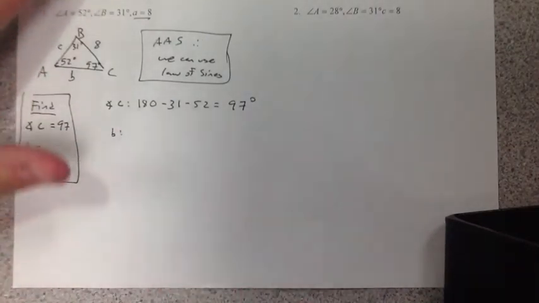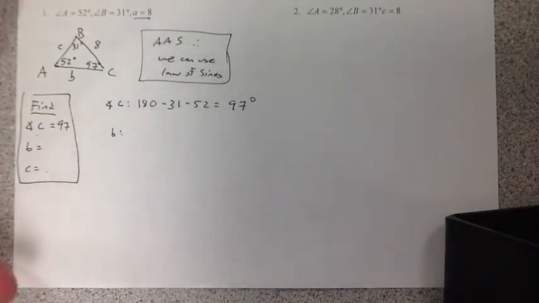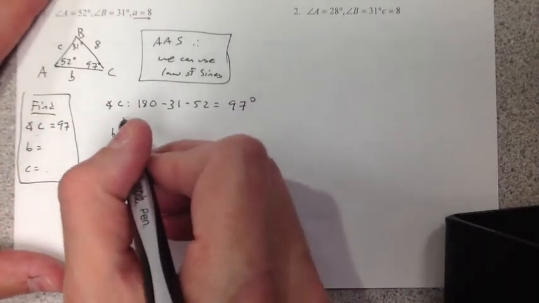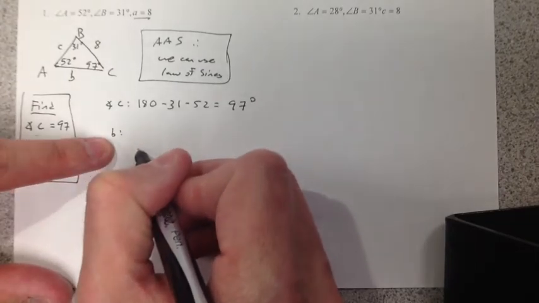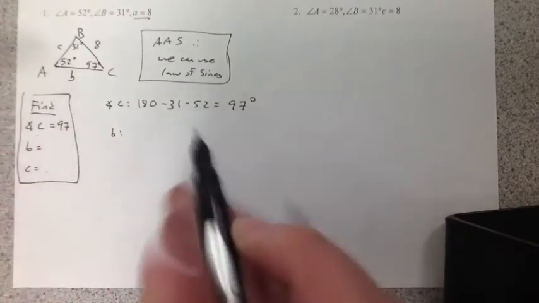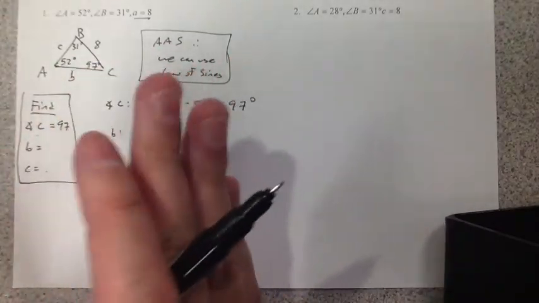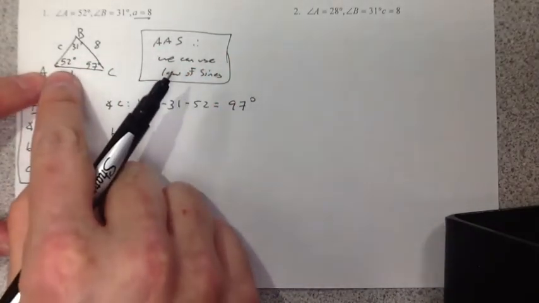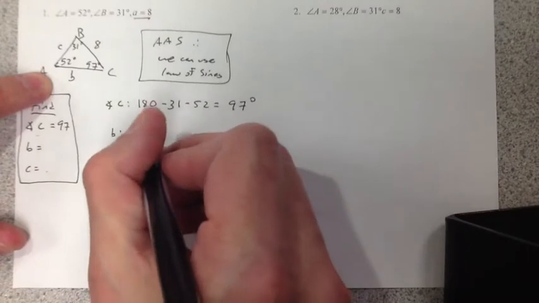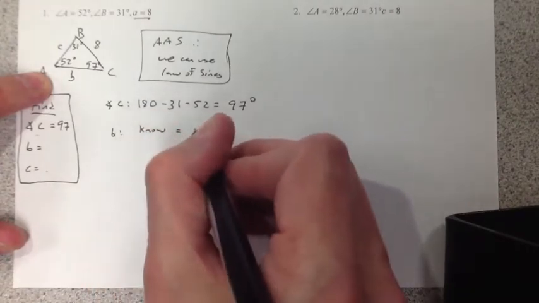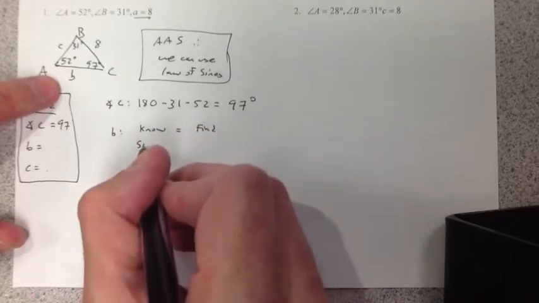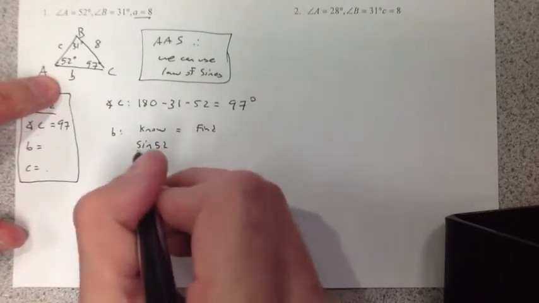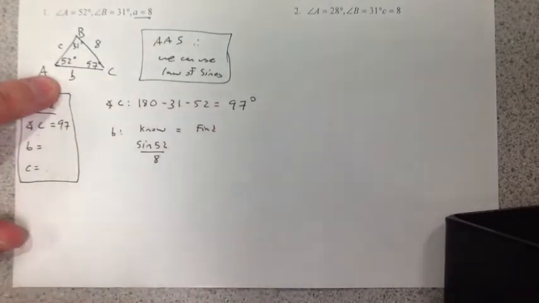Now, I'm going to set up my ratio. So remember, it's going to be sine A over little a, sine B over little b, sine C over little c. So I have to find out which one of those do I need. Well, I know A, and I know its opposite side. So I'm going to start off with something I know, set that equal to something I'm trying to find. Since I know A, I'm going to write the sine of 52 over 8. Its opposite side is 8.